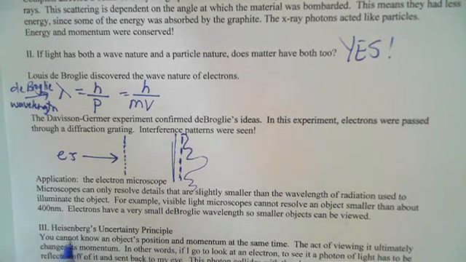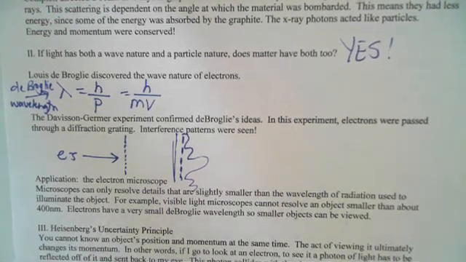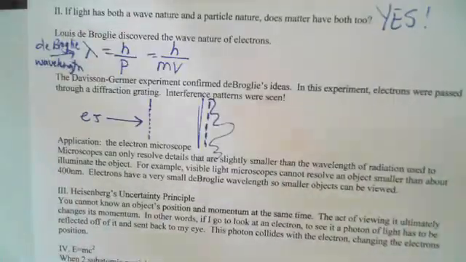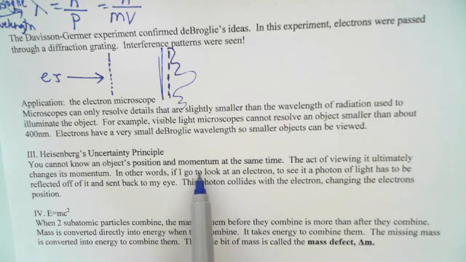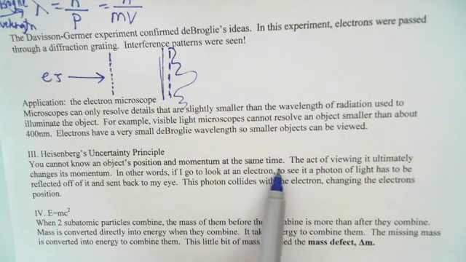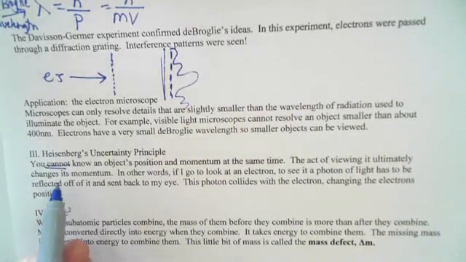All right, Heisenberg's uncertainty principle. You only kind of have to know just the general idea of what Heisenberg's uncertainty principle is. And I think a lot of people have some misconceptions about it, so we're going to try to tease those out. Heisenberg's uncertainty principle is the idea that you cannot know an object's position and its momentum at the same time. Okay? And when I say cannot, it has nothing to do with scientists not having discovered a way to do that yet. No. It has nothing to do with that.